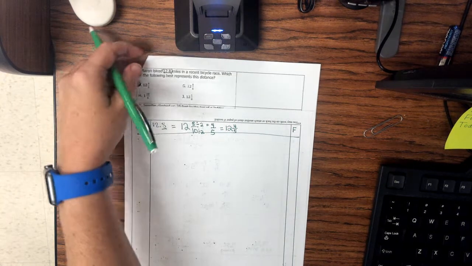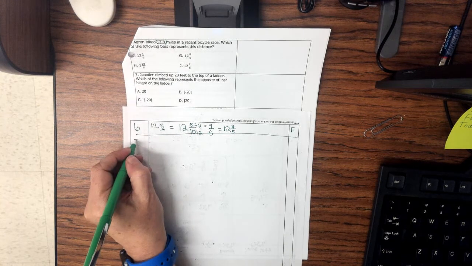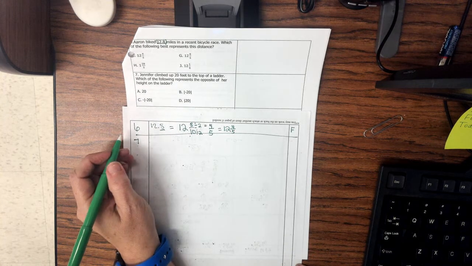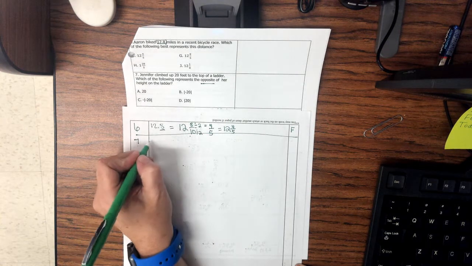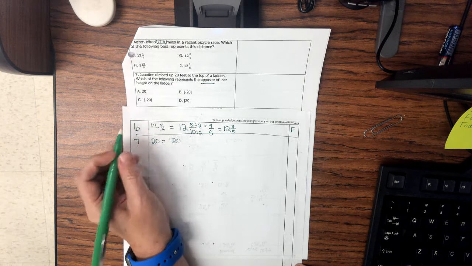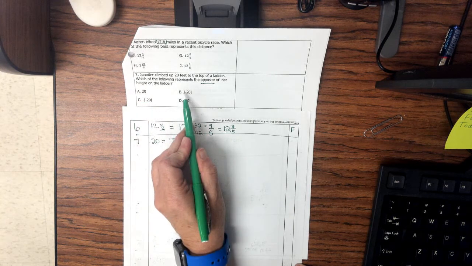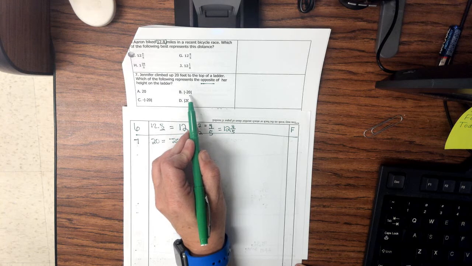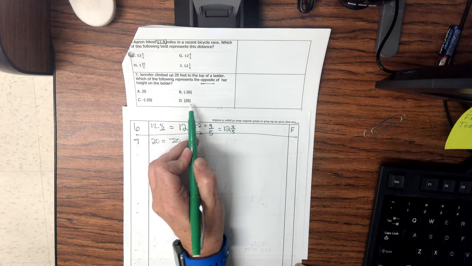Okay. Number 7. This one was missed quite a bit. Jennifer climbed up 20 feet to the top of a ladder. Which of the following represents the opposite of her height on the ladder? So I'm looking for the opposite of 20, and we know that's going to be negative 20. So when you look at your answer choices, that is 20. B means the absolute value of negative 20, which means distance from 0, always positive. So that will be 20. D is the absolute value of 20, which is also just 20.